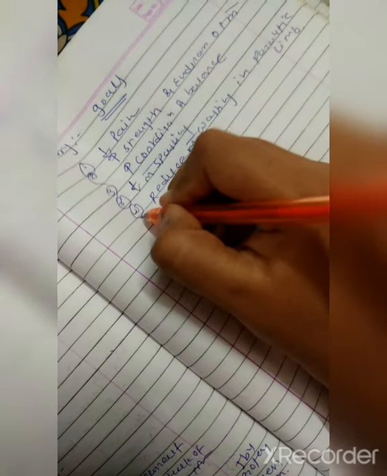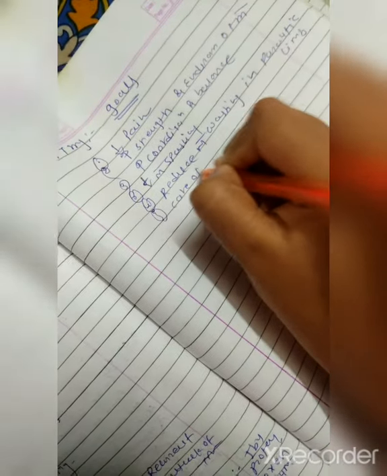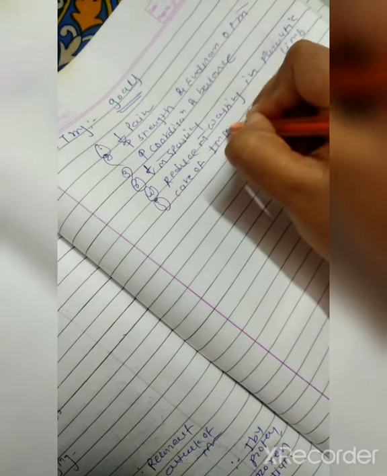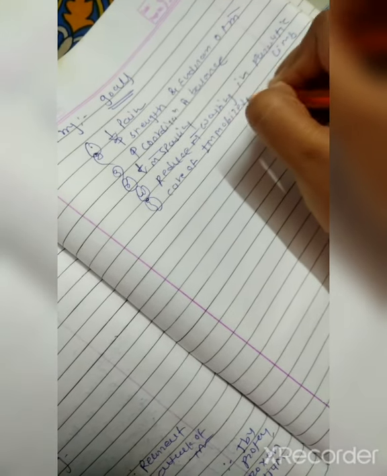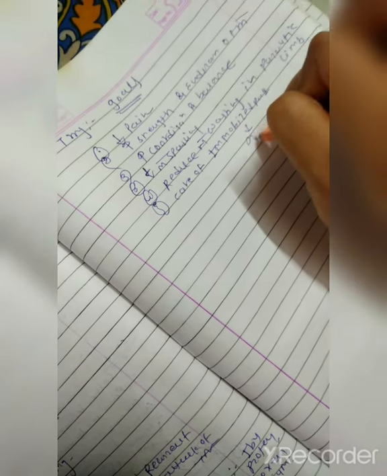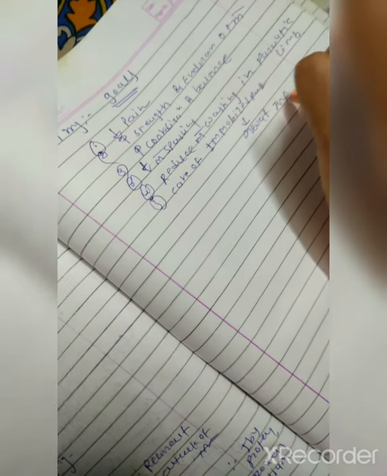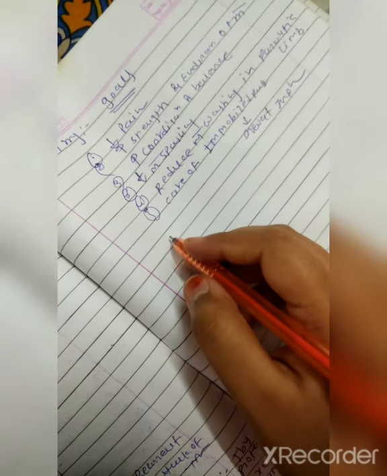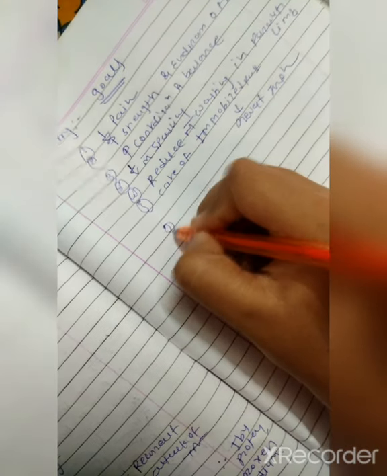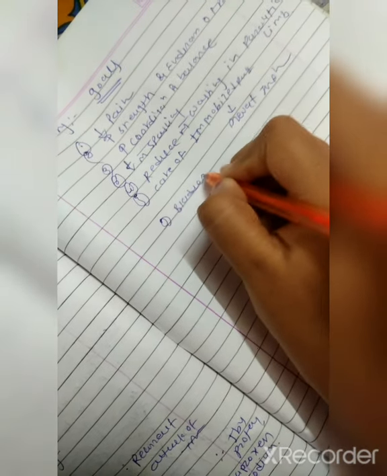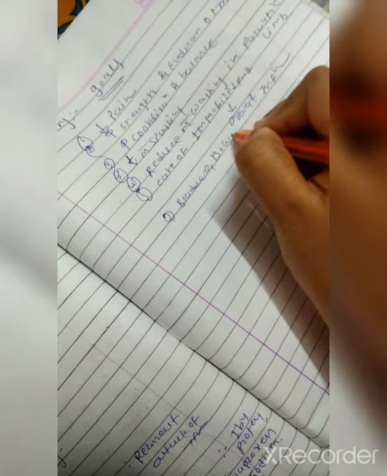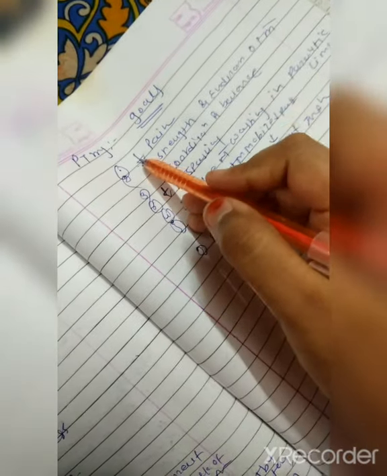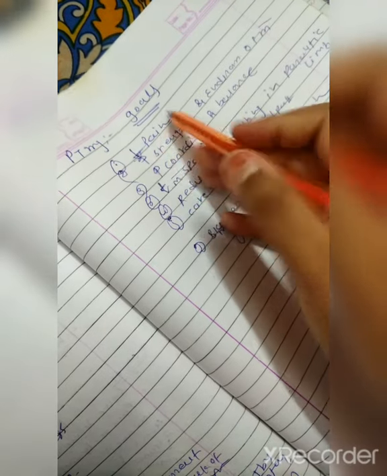Then care of the immobilized part, because it prevents infection. And then we can manage bladder and bowel control. Bladder and bowel management. To decrease pain, we have to give modalities like TENS. IFT we can give.